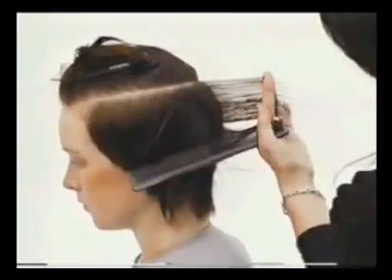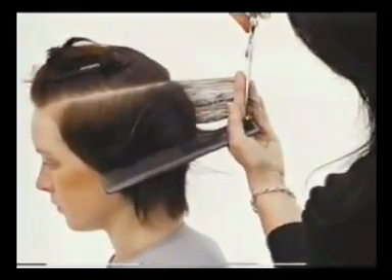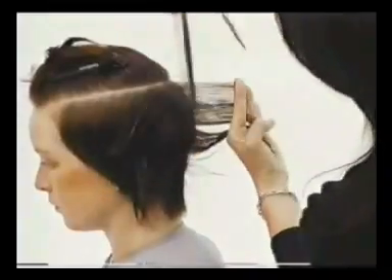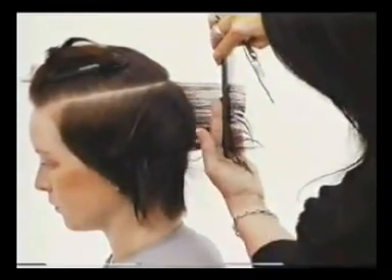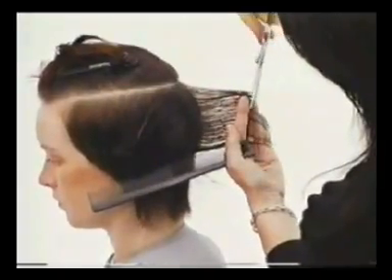With the head upright, the section is combed and elevated to 90 degrees. The line is cut to decrease in length from the interior to the perimeter.